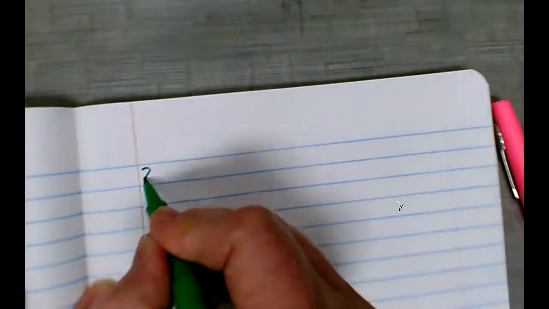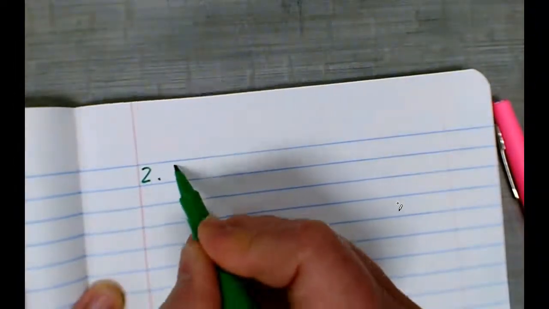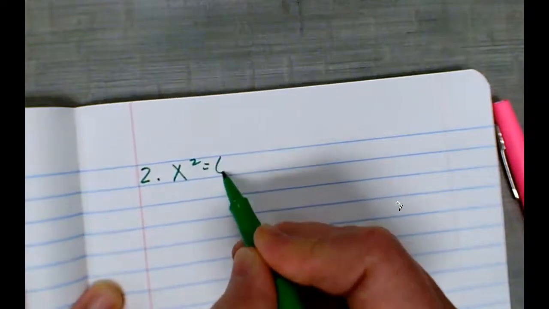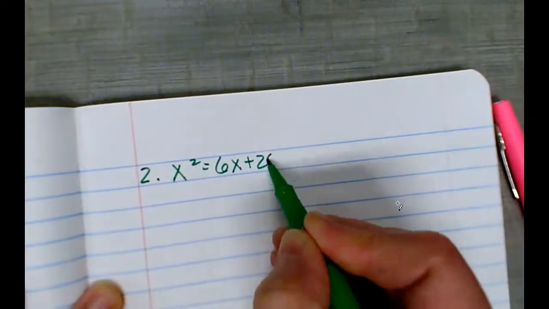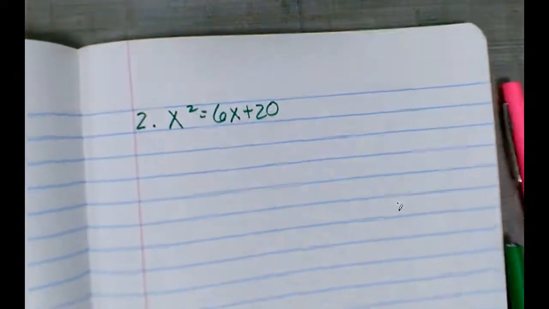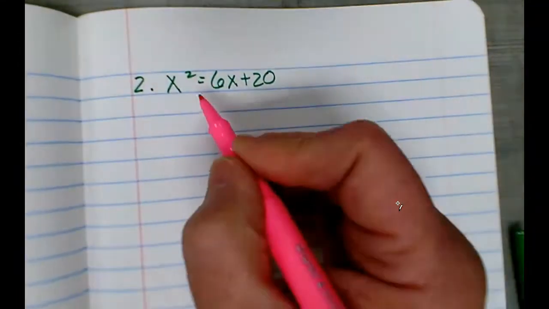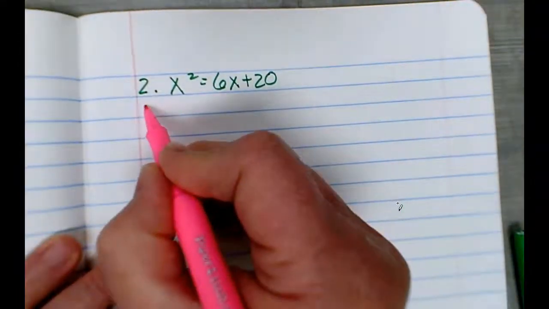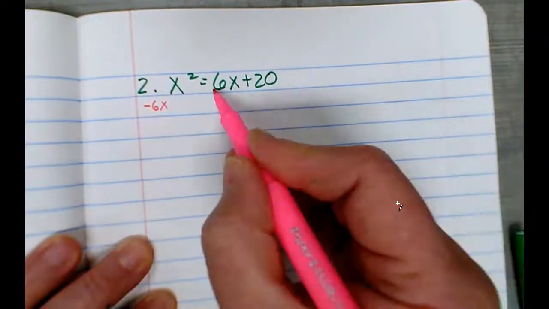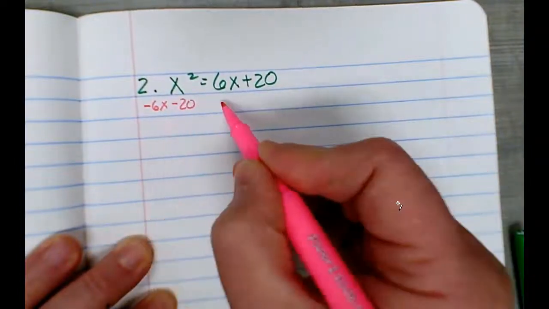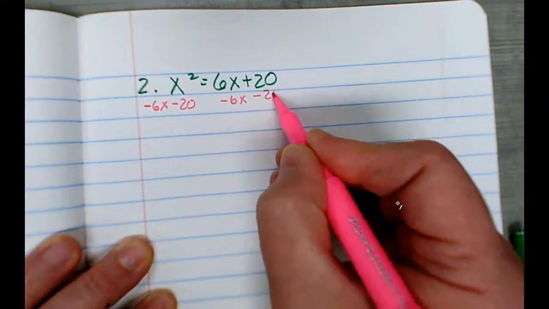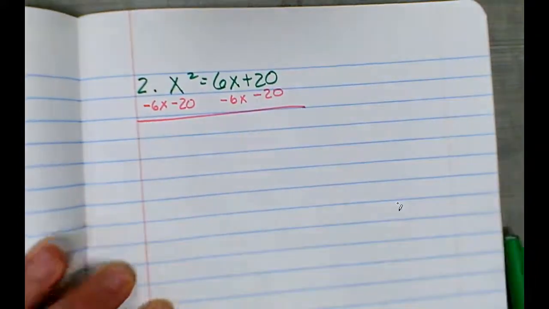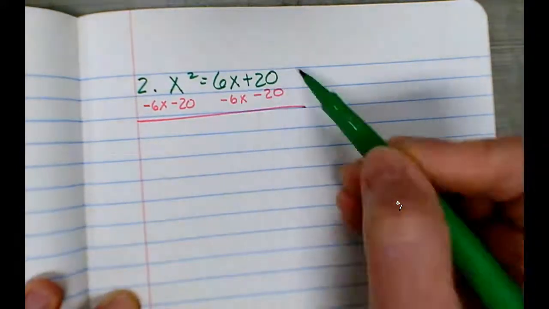For our second example, x squared equals 6x plus 20. Before we can do anything else, we have to have it in standard form. So I need to subtract 6x and subtract 20 from both sides of the equation to zero all of this out.